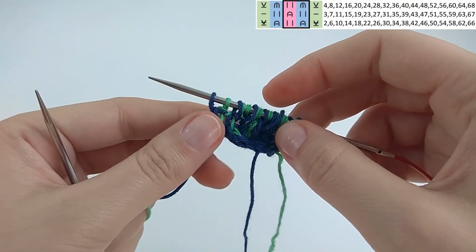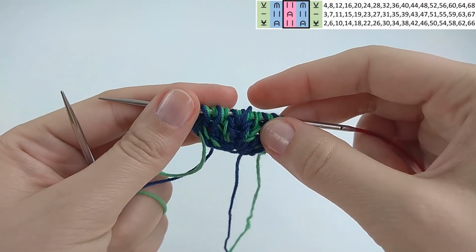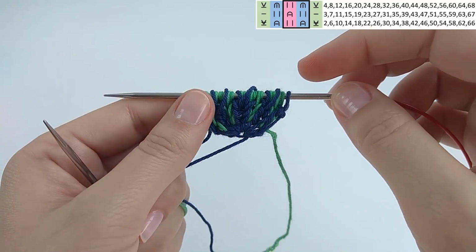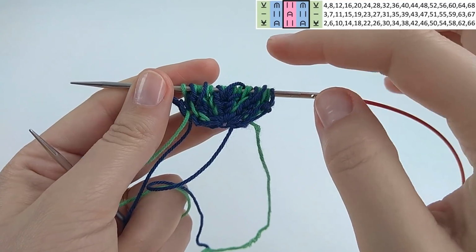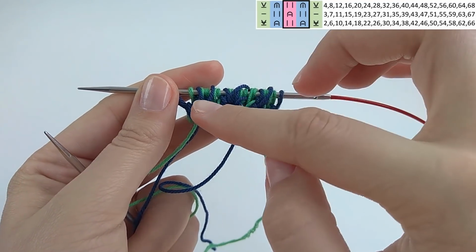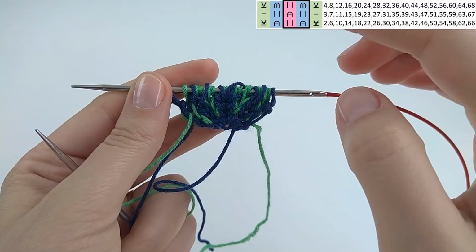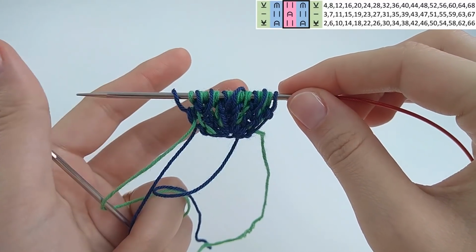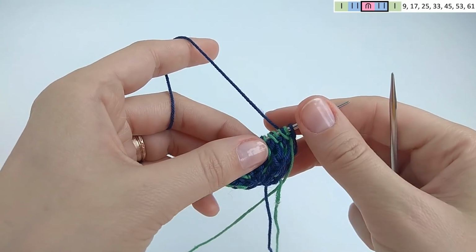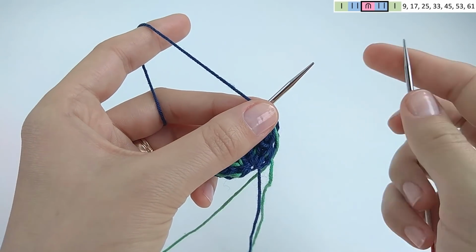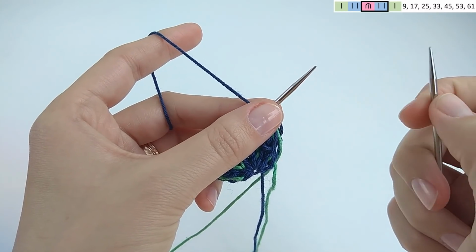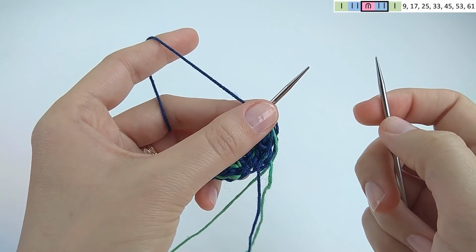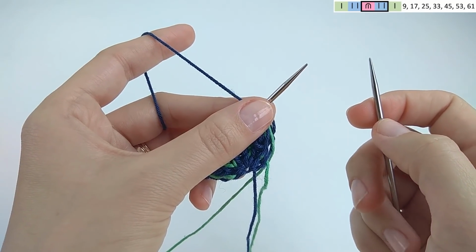So that was row number 2, and then after that you repeat rows 3 and 4, because as I said, you have to repeat rows 2, 3 and 4 after each pattern row. So I will do these rows 3 and 4, and then I will show you the next pattern row. That's row number 9. So now I will show you row number 9, but that's also row number 17, 25, 33, 45, 53, and 61.